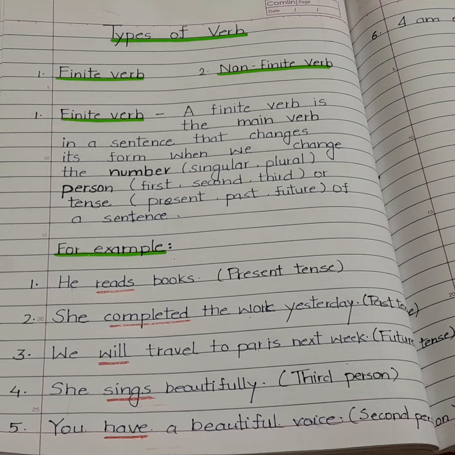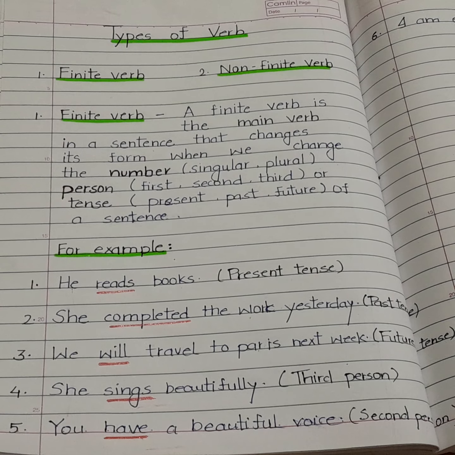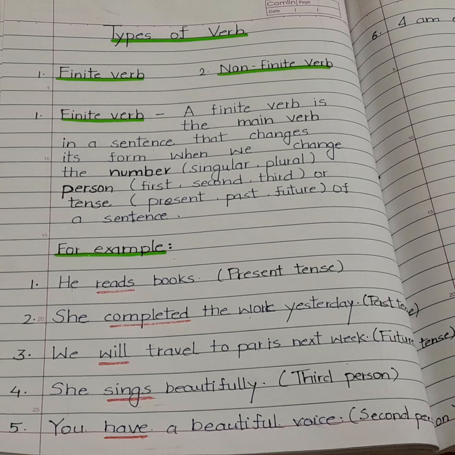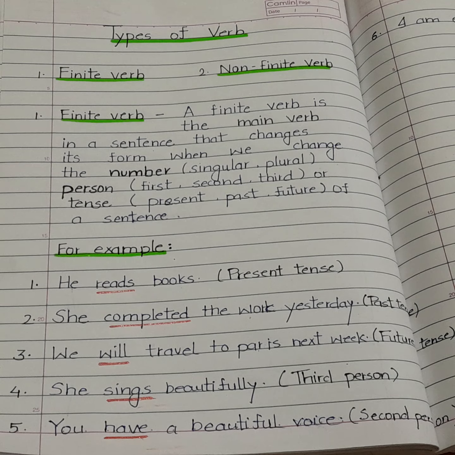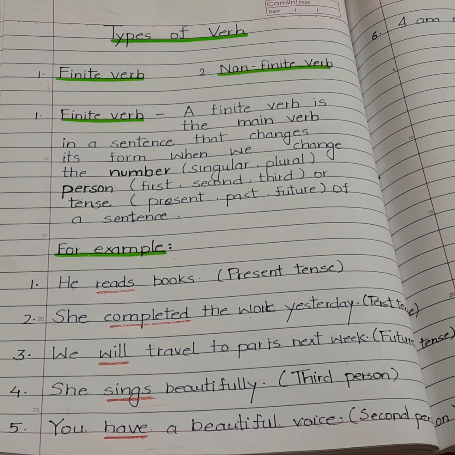But when we change the tense from past to present or future, then what will happen? When we change the tense, then the finite verb will also be changed. Like if it is given in past, it is completed, but when it is in present tense, then completed will be converted into completes or complete. So once the tense changes, the finite verb will also change.